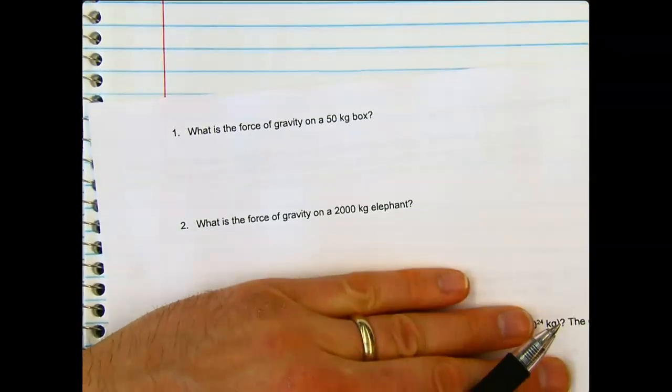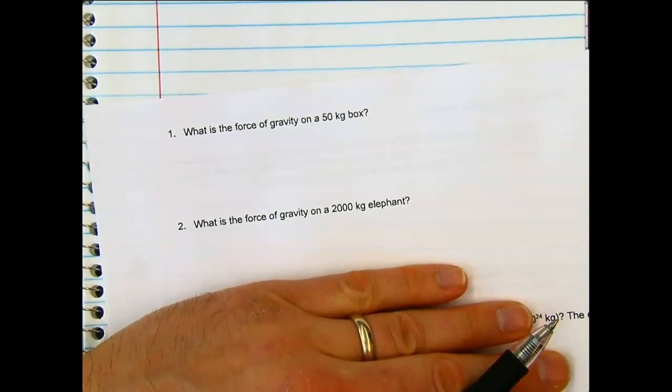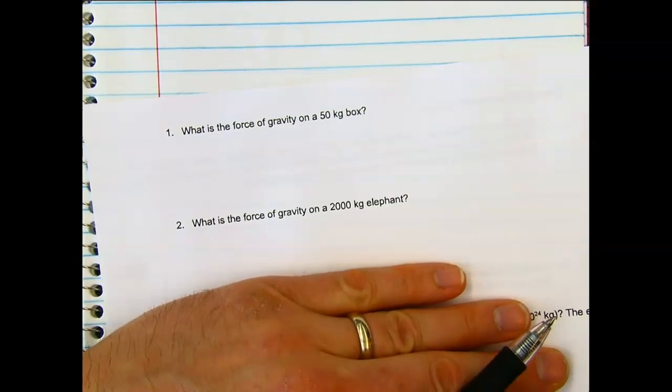All right, everyone. The point of this video is to look at a few examples of the force of gravity. So I have two problems here. Let's start with the first one. What is the force of gravity on a 50 kilogram box? All right. So there's really not a lot of information in that question.